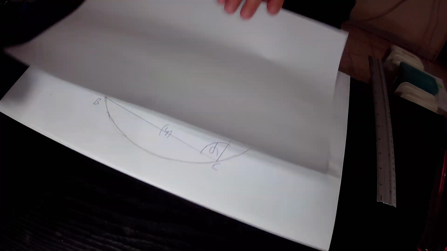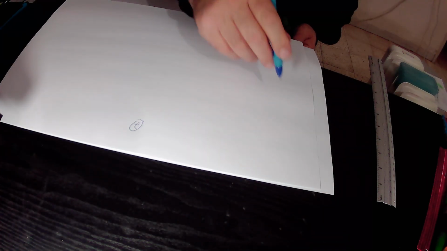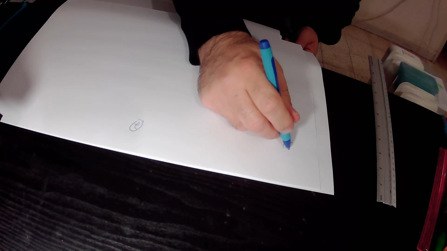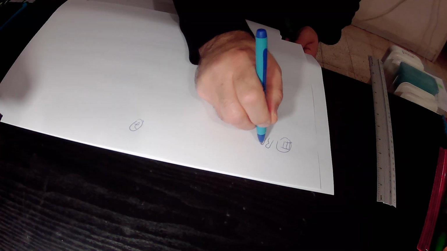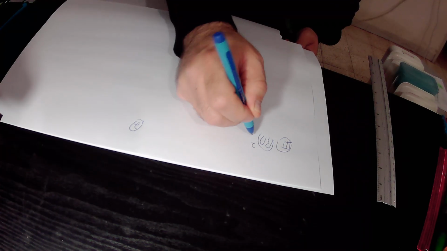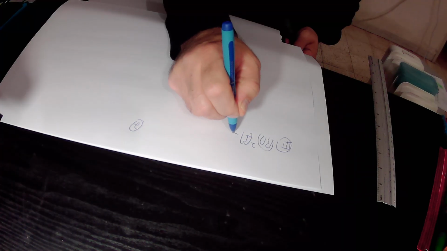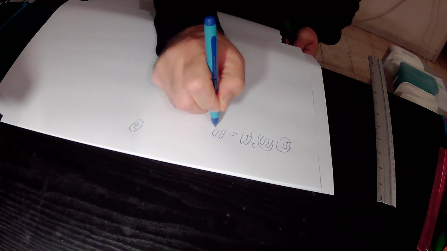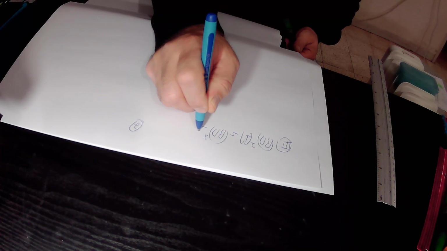Okay, again, equation 3 says that BD squared according to equation 1 must be equal to BD squared according to equation 2. Very simple equation.